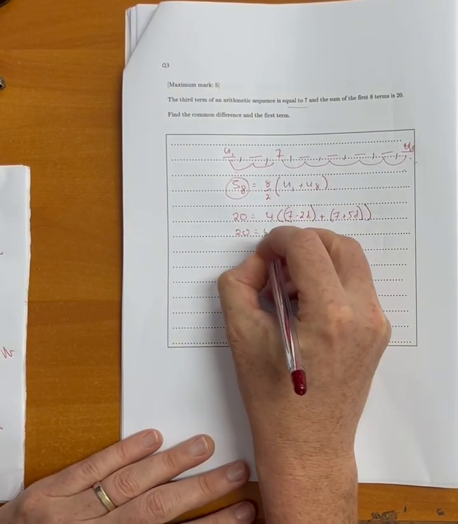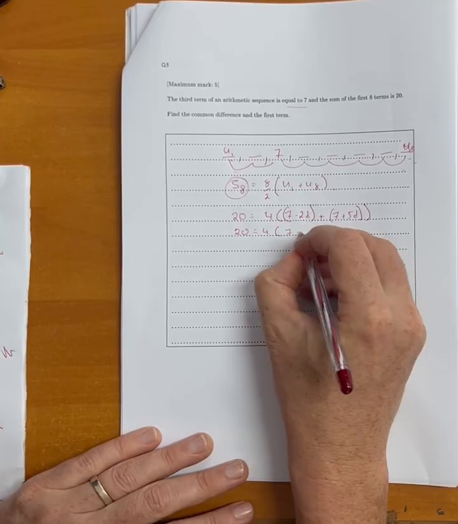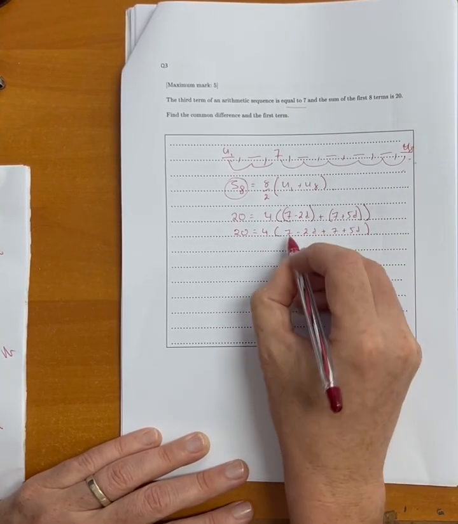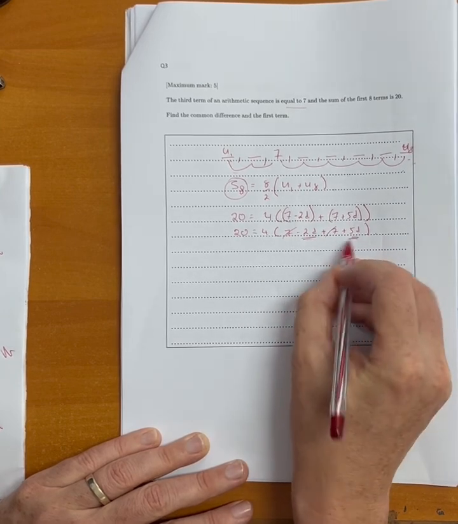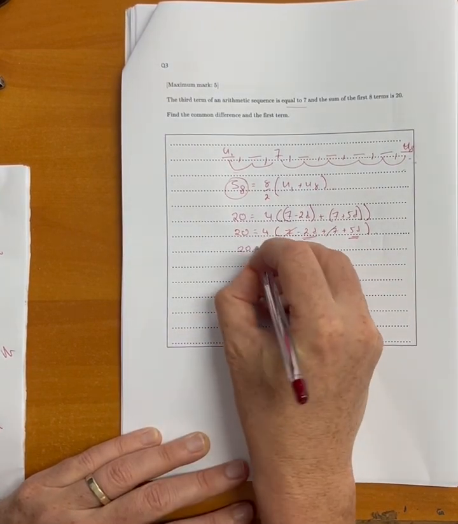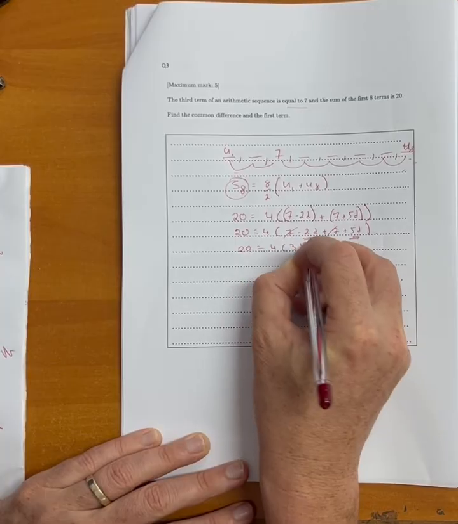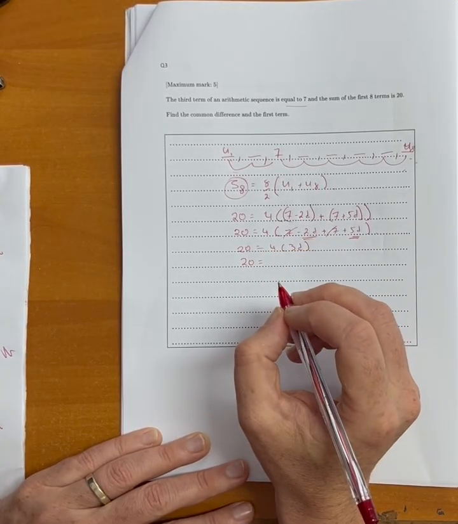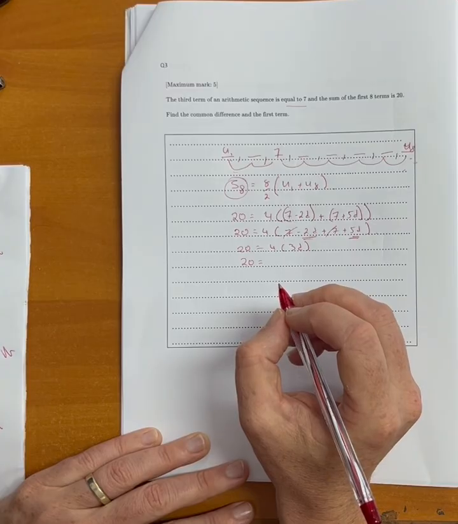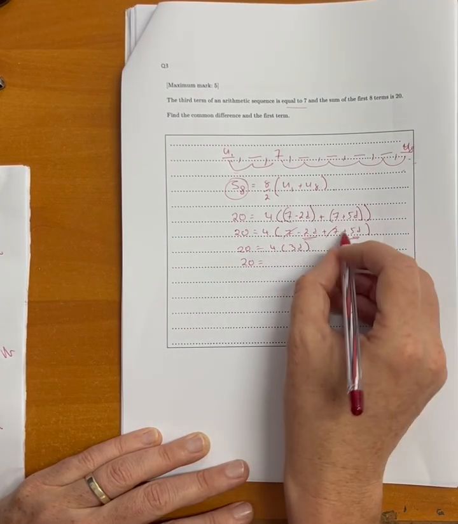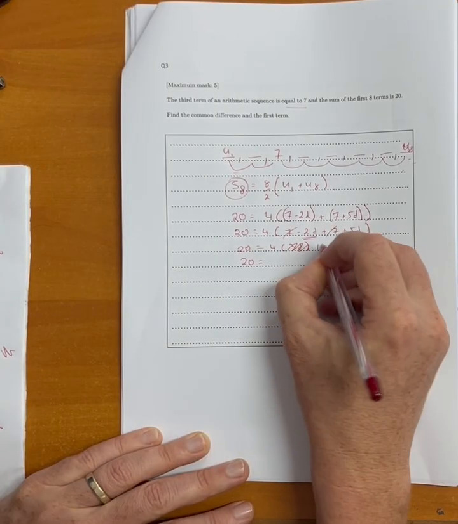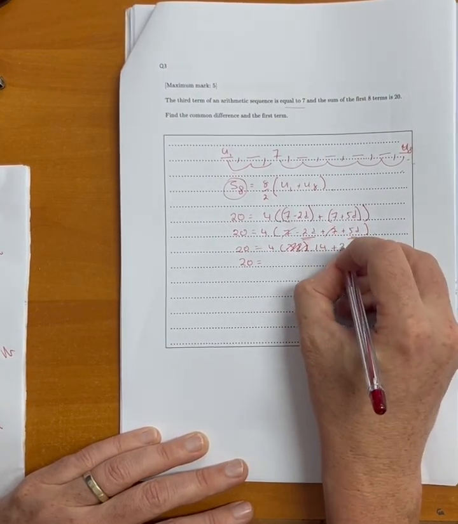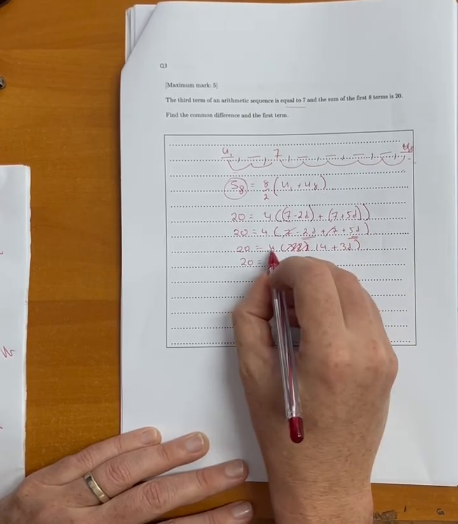Most of you guys got this anyway, so I'll fly through it. So 7 minus 2d plus 7 plus 5d, removing the brackets. So the 7s will cancel. This is 3 differences, so 20 is equal to 4 times 3 differences. It was 20 is equal to, have I done that right? No, the 7s don't cancel. What am I doing? 14. Plus 3 differences. Okay, so it's not going to be as easy as I thought.